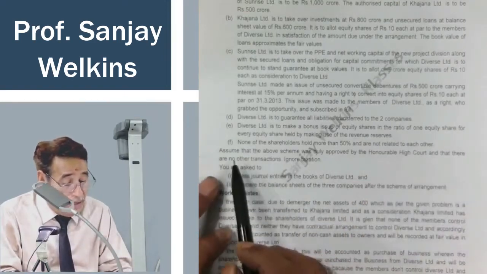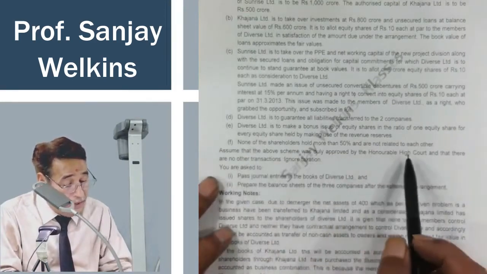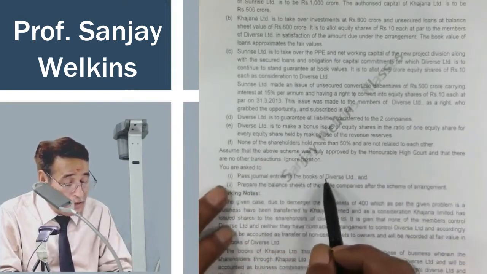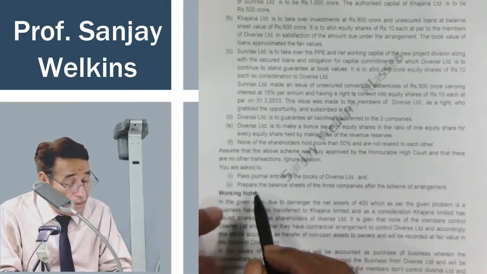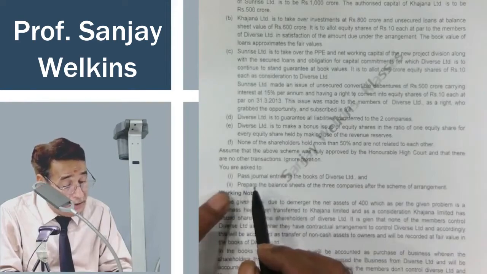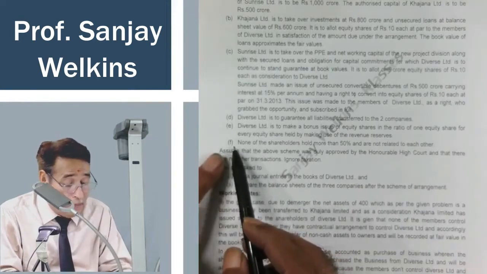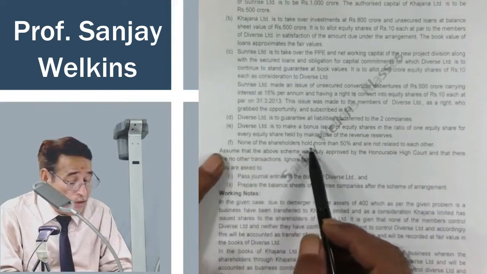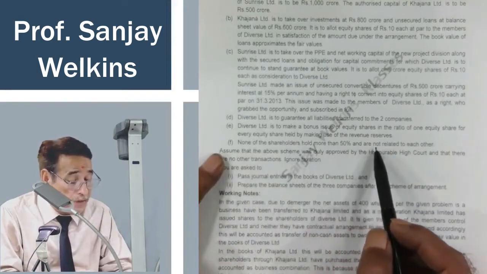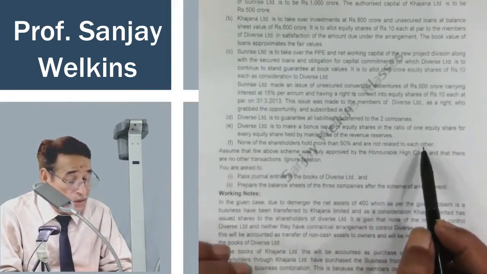Further, it is given in the question that you are asked to pass entries in the books of Diverse Limited, and point number F is very important. None of the shareholders hold more than 50% and they are not related to each other.